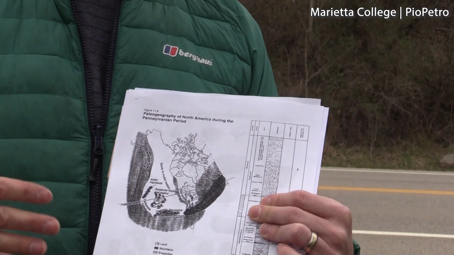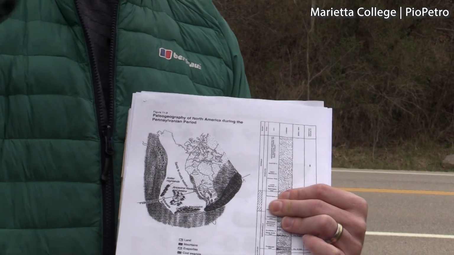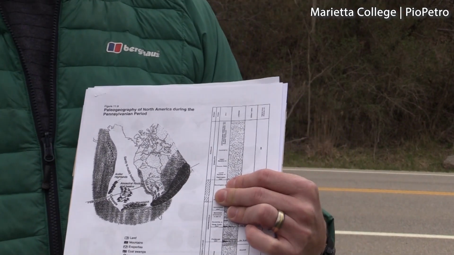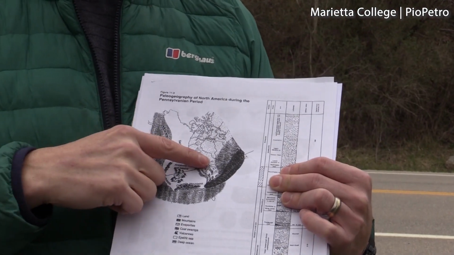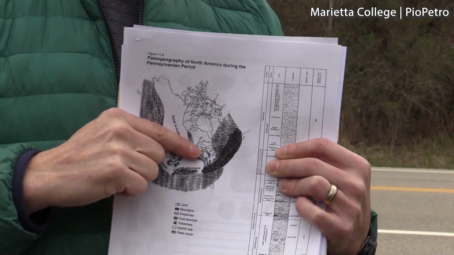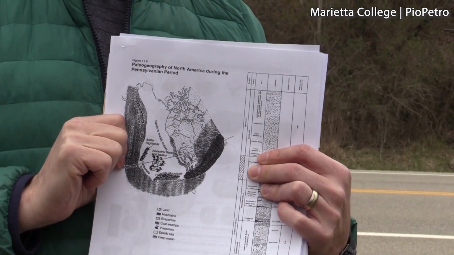And because we were near sea level at the time, the sea levels rose, the sea levels fell. We were in the area that got intermittent flooding and then draining and flooding and draining of the seas. All right, now let's go up to the outcrop and we will see the rocks up close.